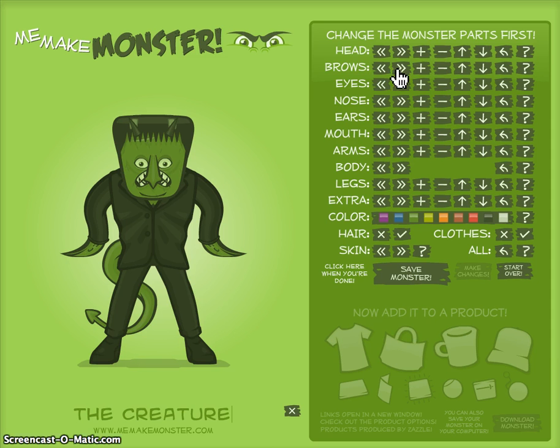I'm just going to go down the line, people. I'm going to pick some brows, eyebrows. We call them brows for short here at Me Make Monster. We're going to pick, yep, these brows. They're kind of straight across. They make you think of the creature, you know, like that guy who might have been made from undead body parts or something like that.